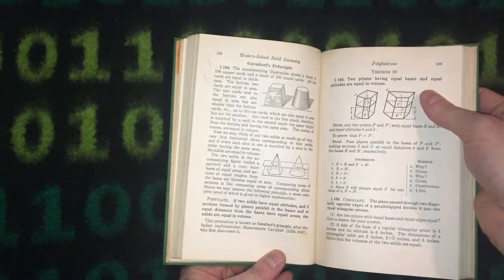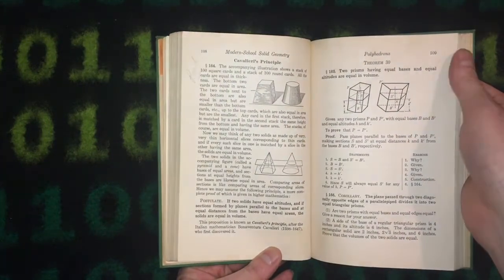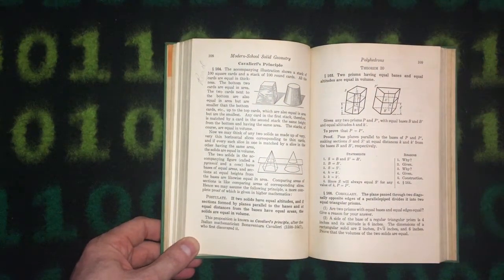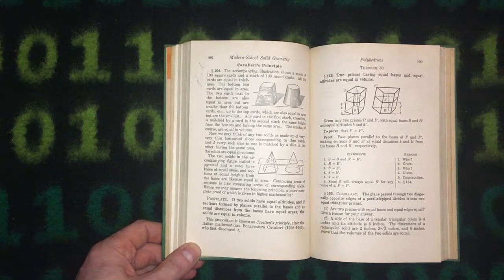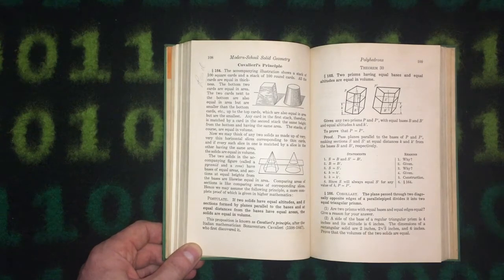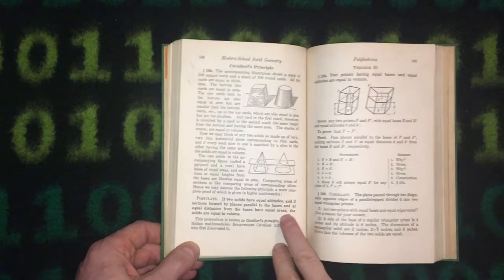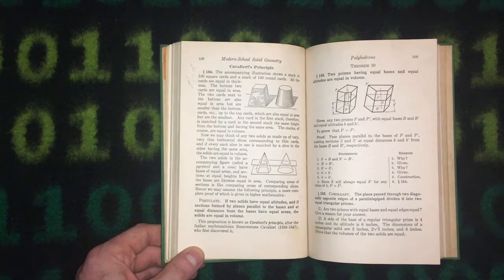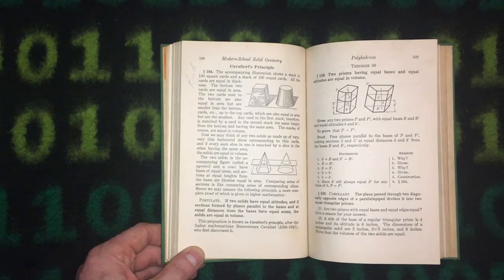Cavalieri's principle. The accompanying illustration shows a stack of 100 square cards and a stack of 100 round cards. All the cards are equal in thickness. The bottom 2 cards are equal in area. The 2 cards next to the bottom are also equal in area, but are smaller than the bottom cards, etc., up to the top cards, which are also equal in area, but are the smallest. Any card in the first stack, therefore, is matched by a card in the second stack, the same height from the bottom and having the same area. The stacks, of course, are equal in volume.